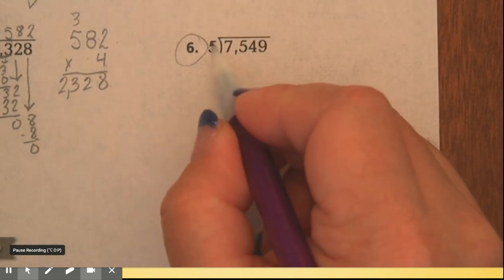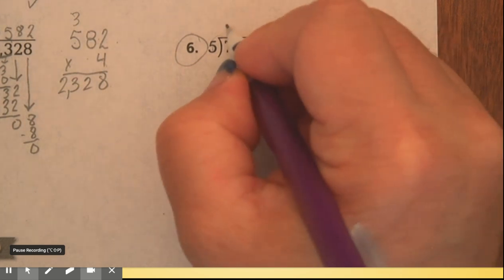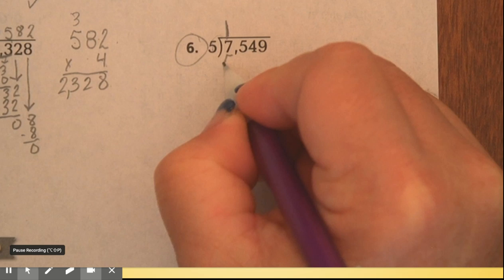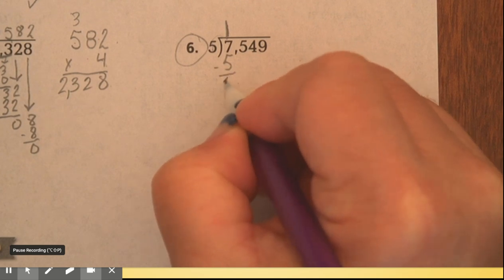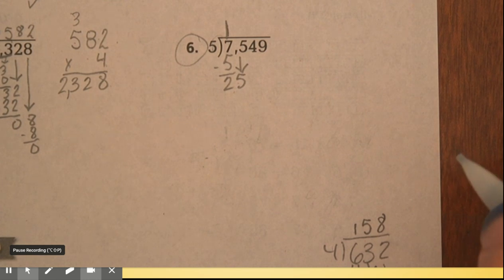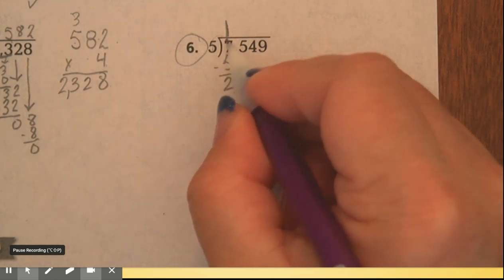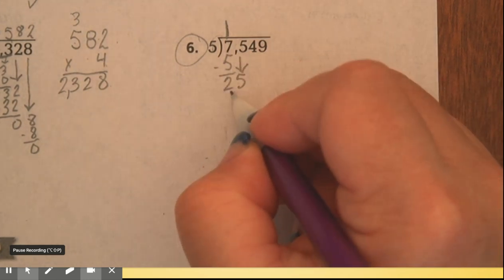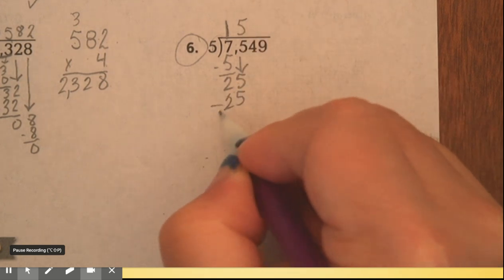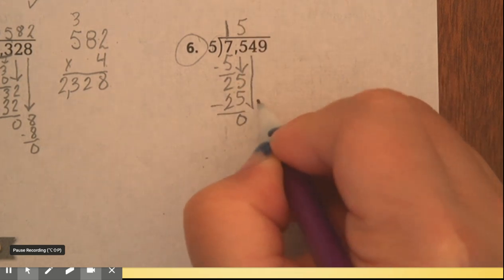So 5 jumps inside the box. It's going to pull out as many 5s as possible. The first digit it sees is a 7. 5 times 1 is 5. Subtract that from 7. You have 2 left over and drop down the next digit. 5 jumps in the box and now it sees a 25. 5 times 5 is 25. How nice and neat. We're having such great luck with that.